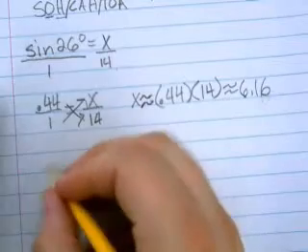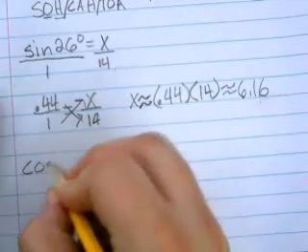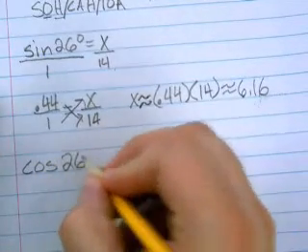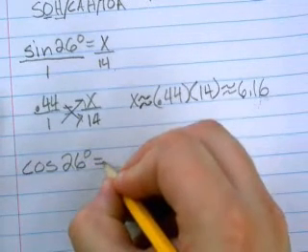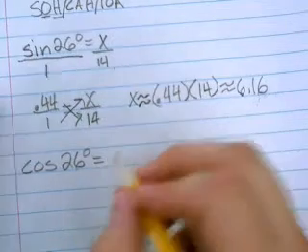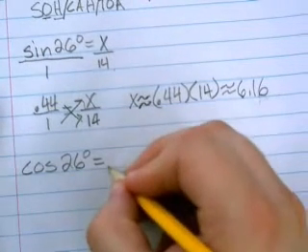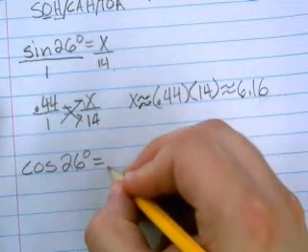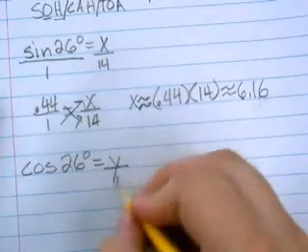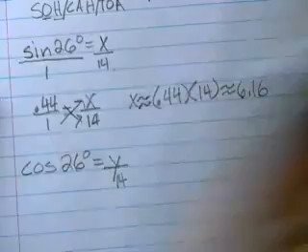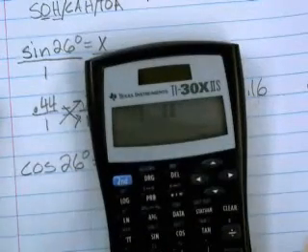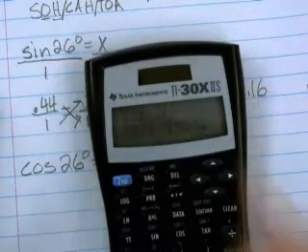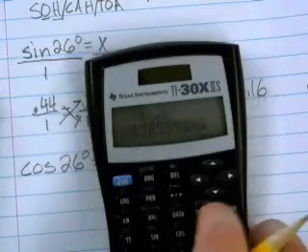So I'm going to say cosine. The reason I'm going with cosine is because I get to use the adjacent, which is what I'm solving for, and the hypotenuse, which I know what that number is. So I'm going to say the adjacent, which is y, over 14. Well, the cosine of 26, let's plug it in there. Cosine of 26 is 0.9 roughly, okay?